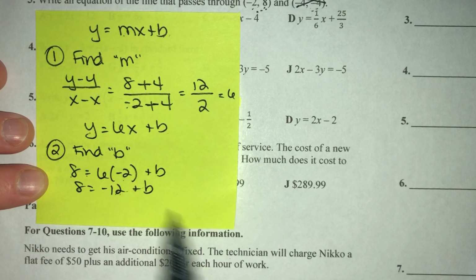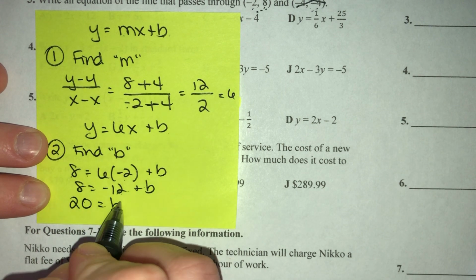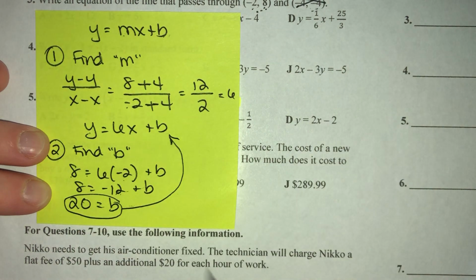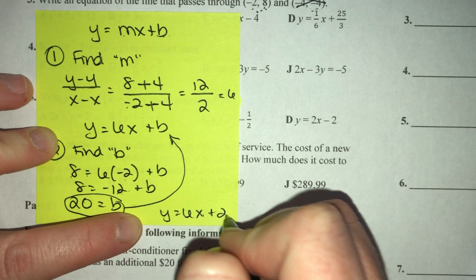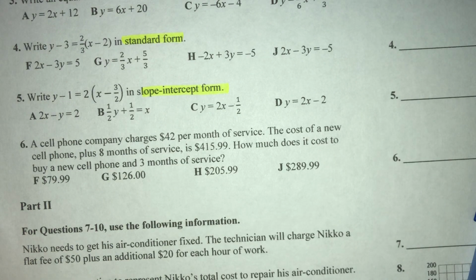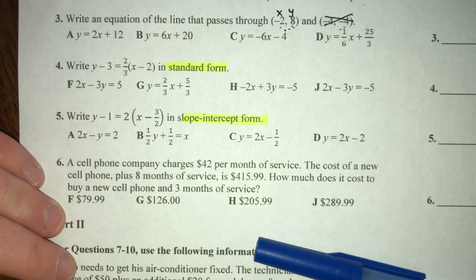I'm going to add 12 on both sides of my equal sign. 8 plus 12 is 20. So I get b equals 20, and I'm going to plug that in up here. So I will have y equals 6x plus 20. That's what my equation should look like. Y equals 6x plus 20 for number 3.